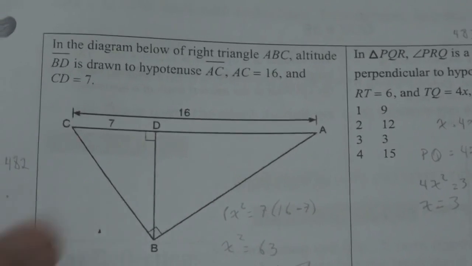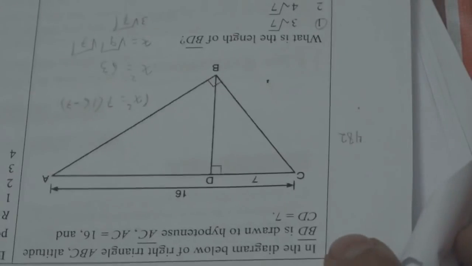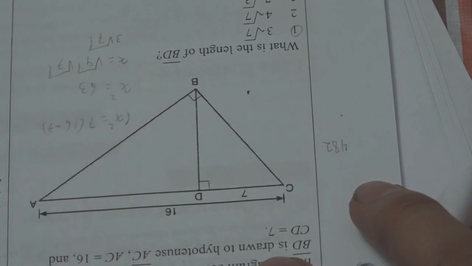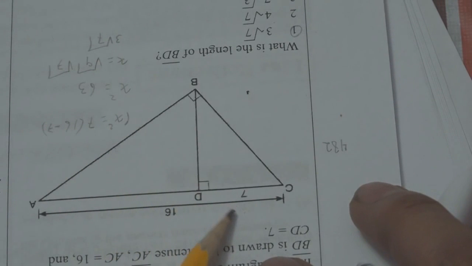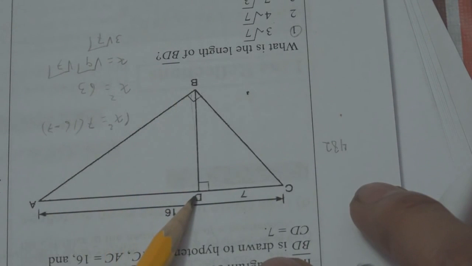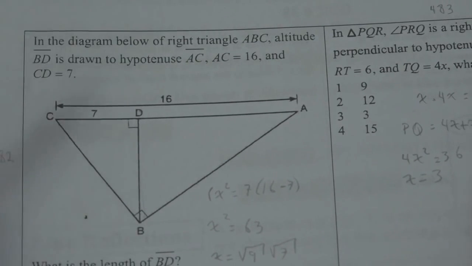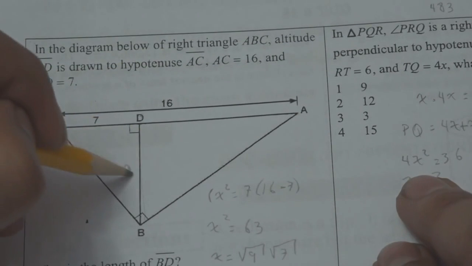Okay, here again. Just because this triangle is upside down, you can just look at it like this. Look at it like that. So they want us to find the length of BD. They want the altitude. All right, so let's see how to do it. So the altitude is going to be x.